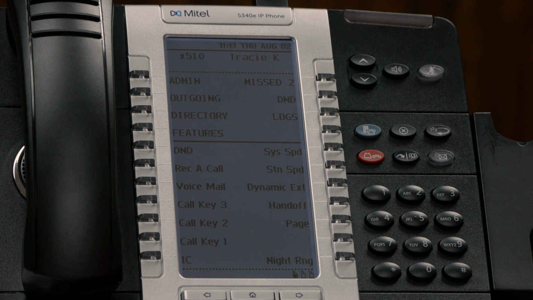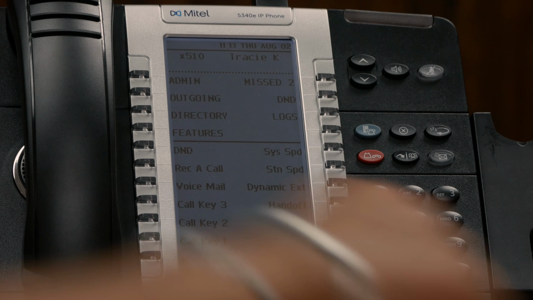To record a company day or night greeting, or whichever greeting you want to do, you're going to press the voicemail key.